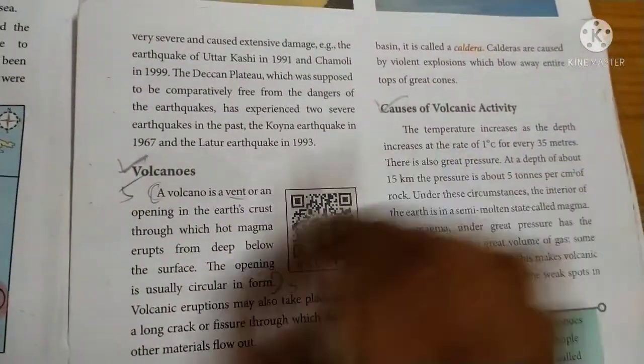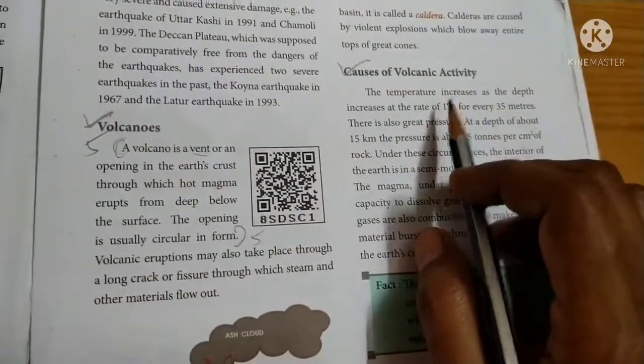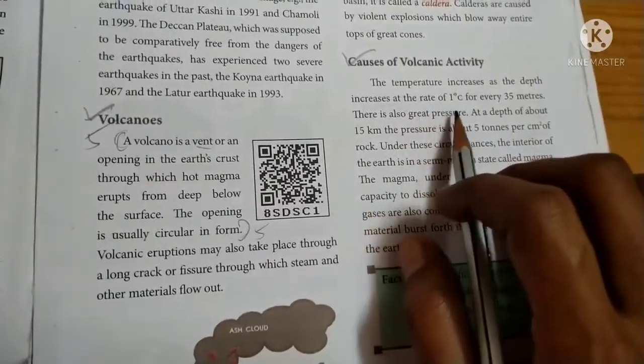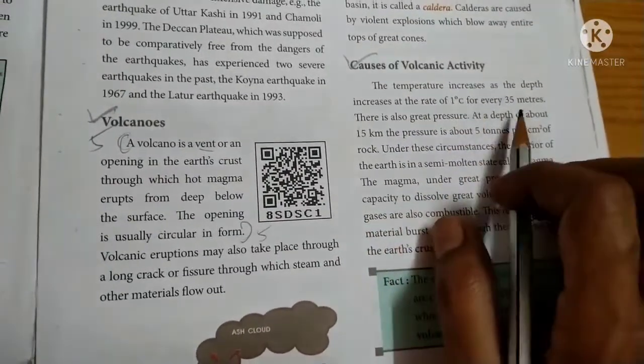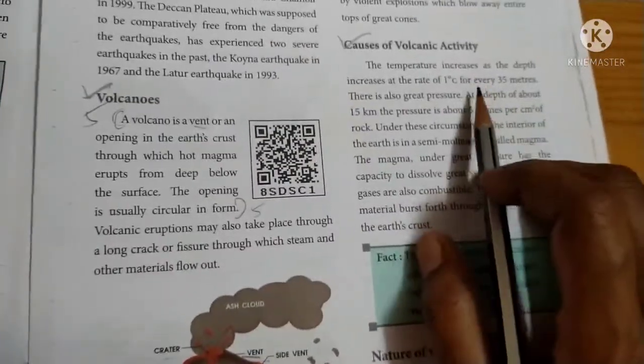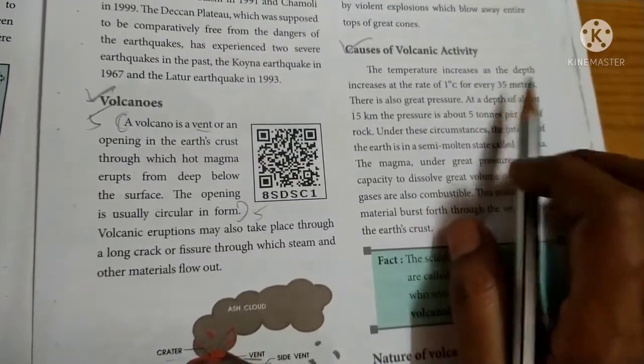Causes of the volcanic activities. What causes will, what is the effect will come? The temperature increases as the depth increases, at the rate of 1 degree Celsius for every 35 meters. The temperature will increase by 1 degree Celsius for every 35 meters.